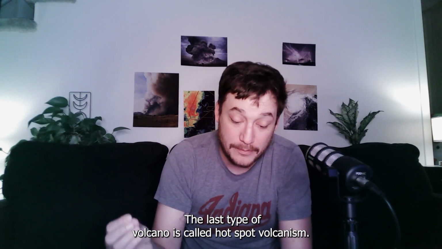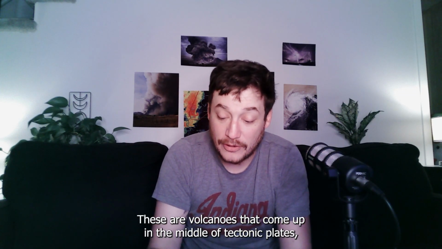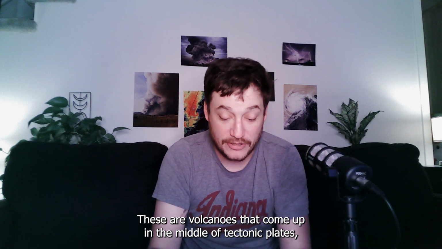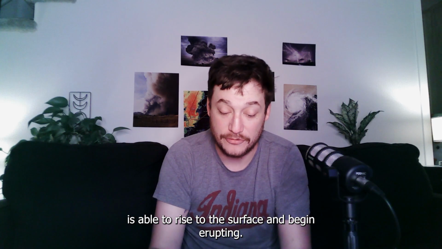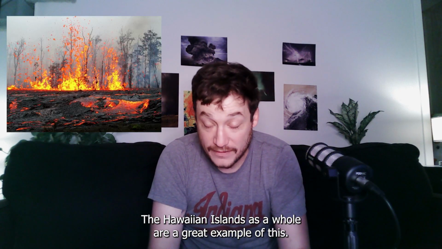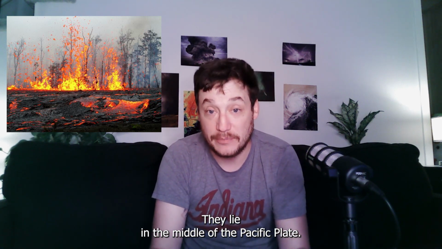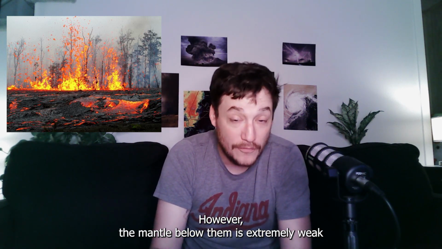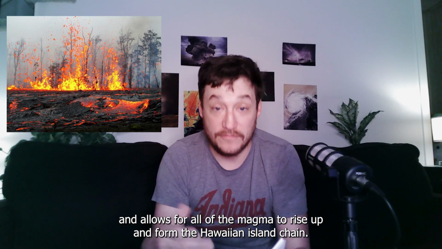The last type of volcanoes is called hotspot volcanism. These are volcanoes that come up in the middle of tectonic plates where the crust has become weakened by the superheated mantle and magma is able to rise to the surface and begin erupting. The Hawaiian Islands as a whole are a great example of this. They lie in the middle of the Pacific Plate, however, the mantle below them is extremely weak and allows for all of the magma to rise up and form the Hawaiian island chain.